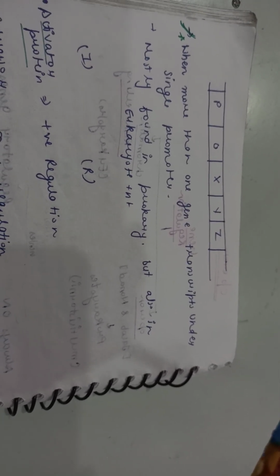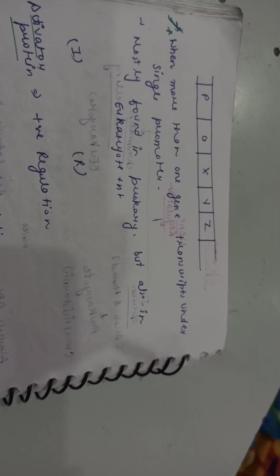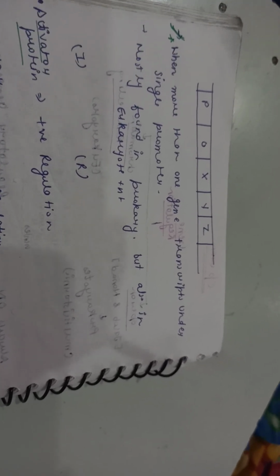Today we will only discuss the lac operon, but in the next video we will also cover tryptophan, histidine, and other such operons. So today we will only discuss the lac operon. Okay, let's move further.